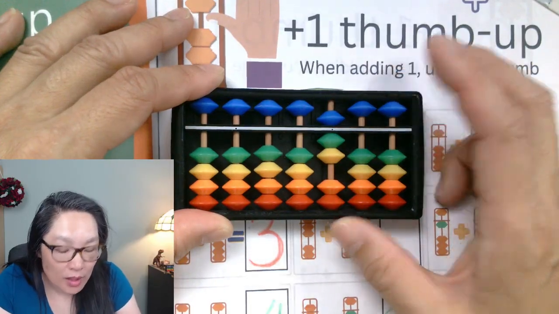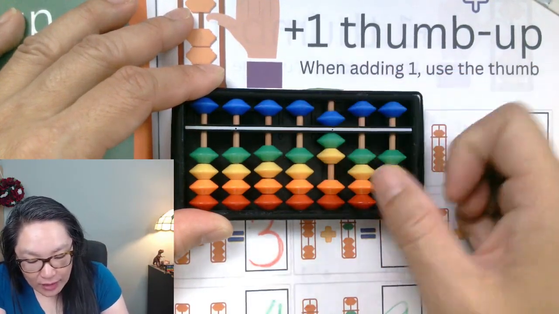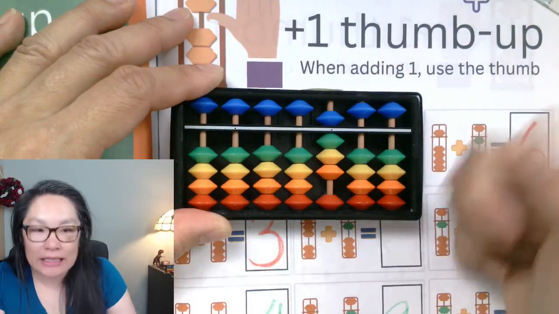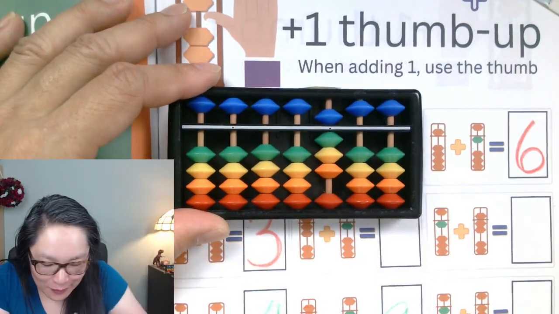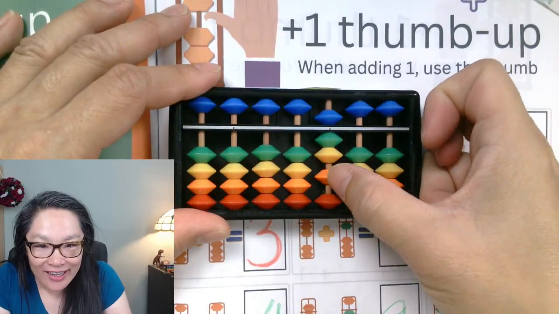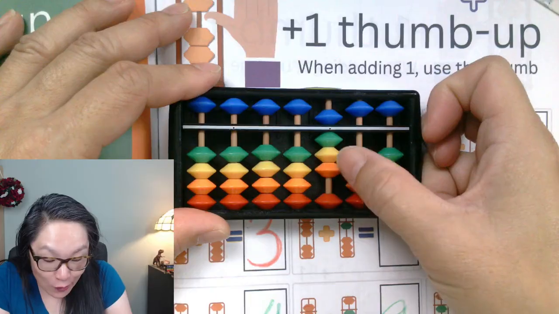Right? So when we have 7 and we want to add 1, we're just moving the 1 bead. That's all we're doing. See, I'm not doing that. I'm not being dramatic. I'm just moving my one thumb. That's what I'm saying. I don't know why the kids do that.